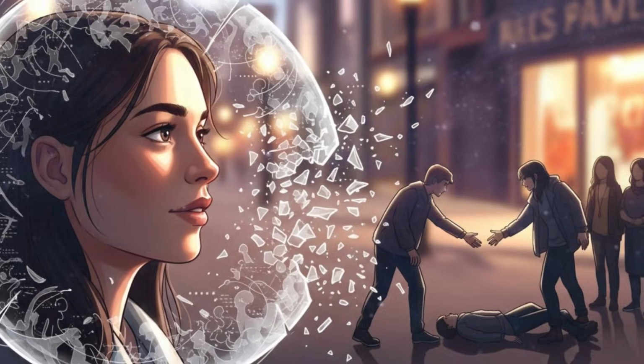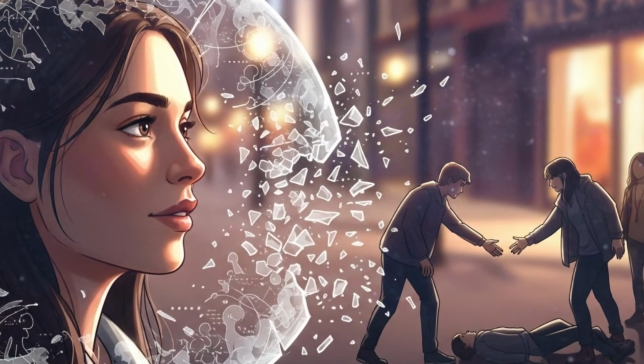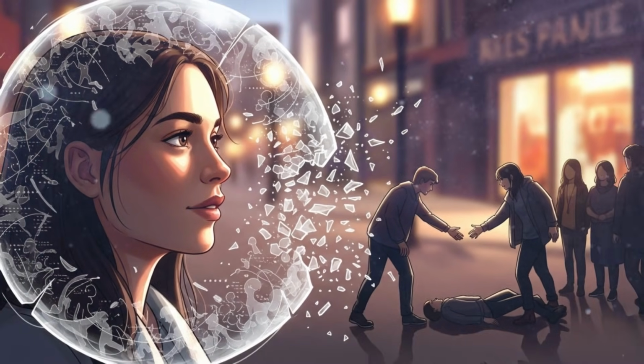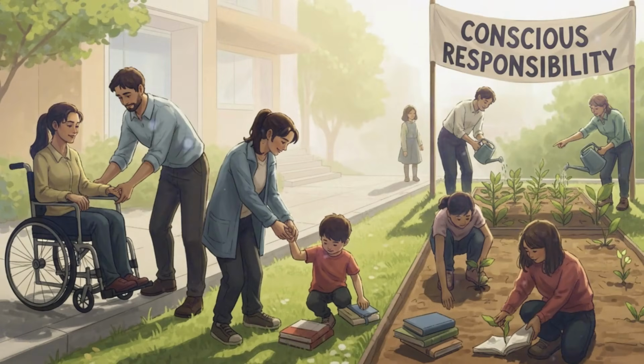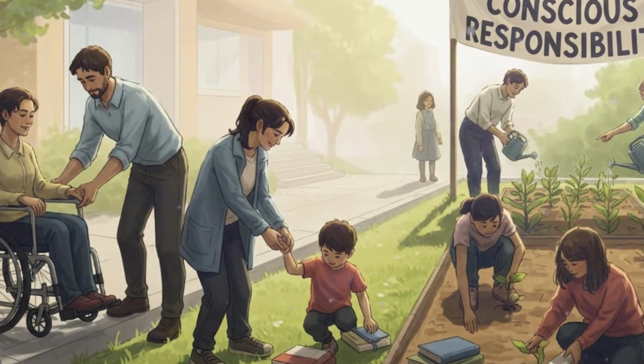Nocebo effects are negative placebo effects. If people expect a side effect, they are more likely to experience it even if the substance does not actually cause it.